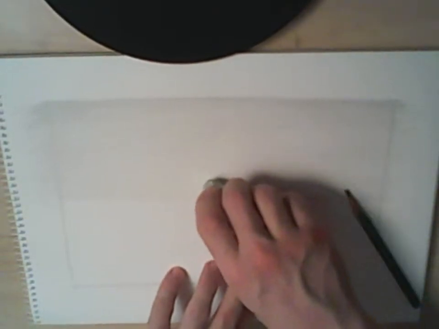Just pull that in, make the sky smooth, but don't pull it all the way across. Okay. Now we want to have some, wait, there are a couple of lines in there. I want to get those away in the very middle.